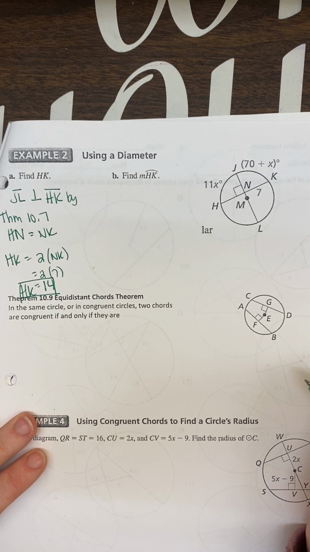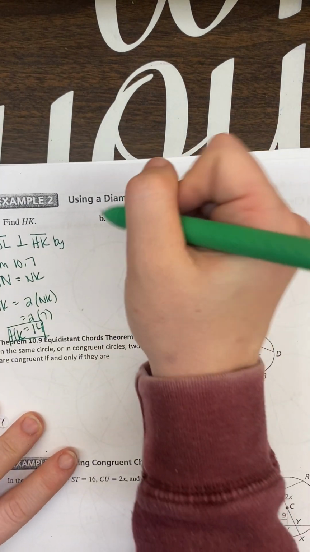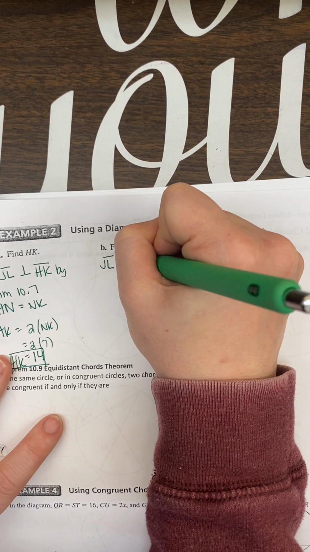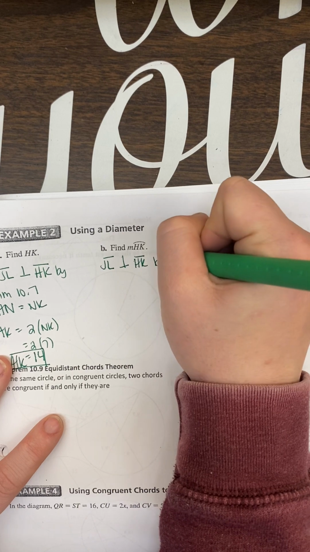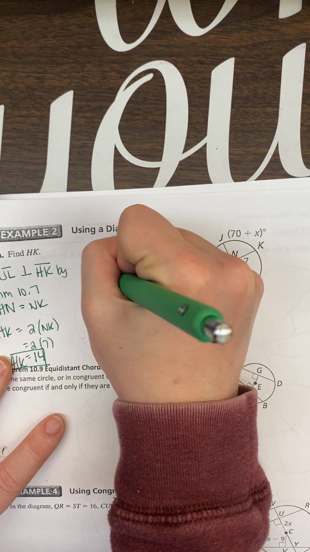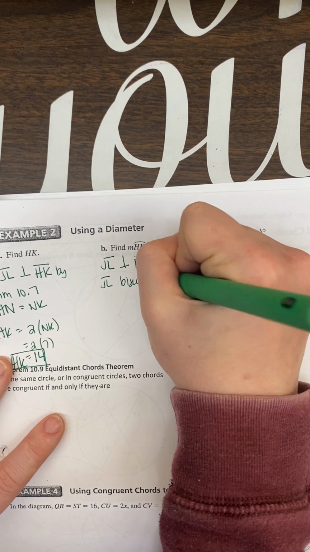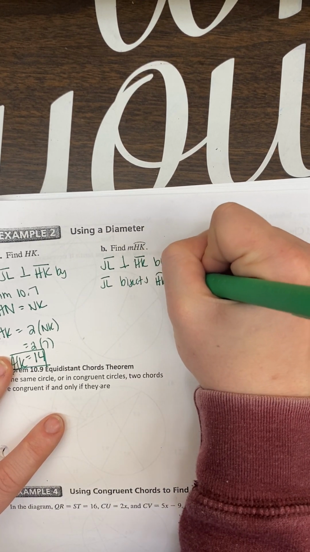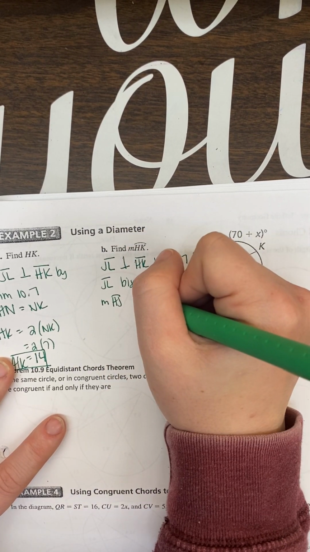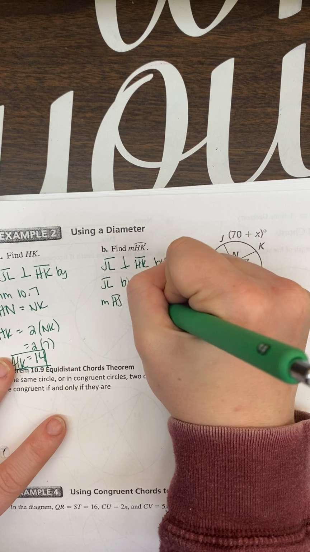All right, the next one is find the measure of arc HK. I know that segment JL is perpendicular to segment HK. So again, by 10.7, I can say that JL bisects arc HK, and the measure of arc HJ is equal to the measure of arc JK.